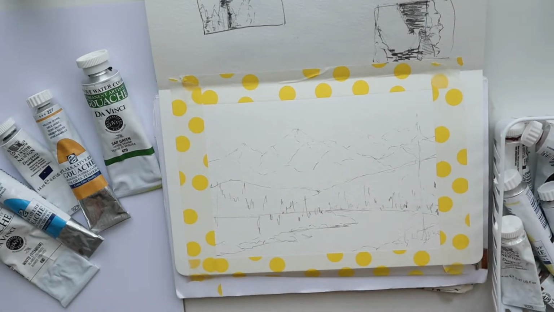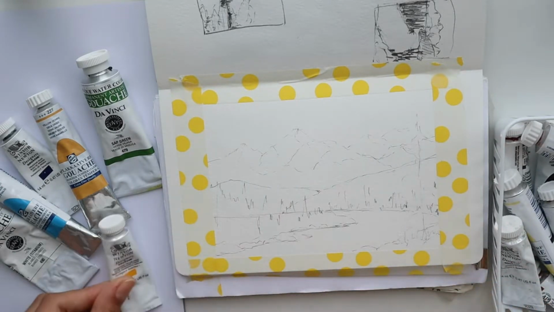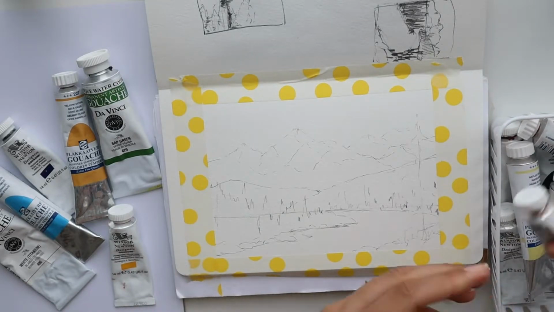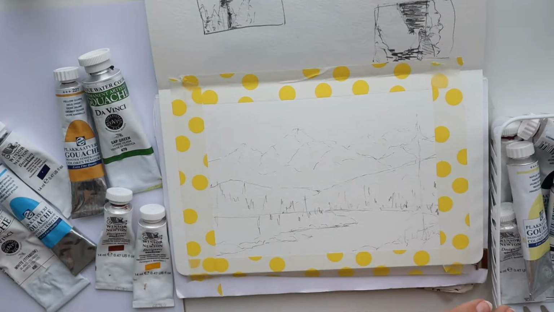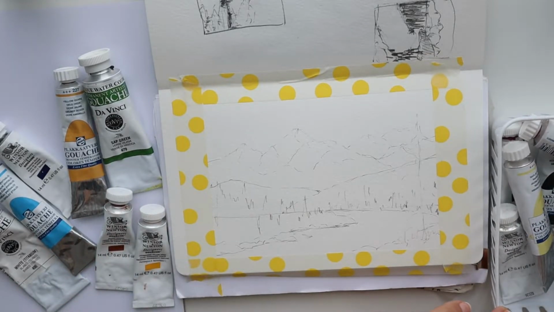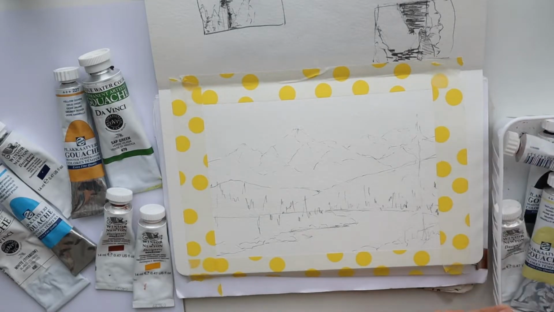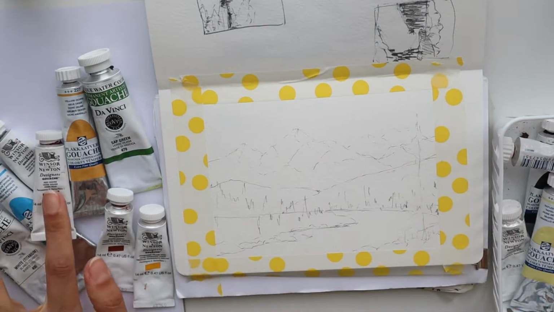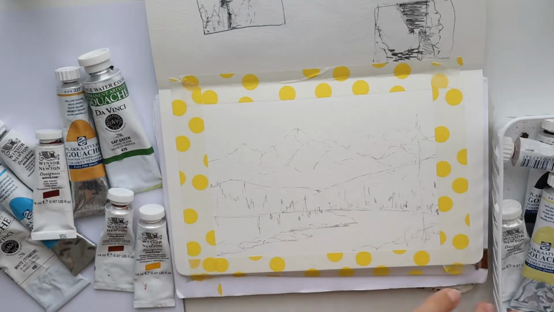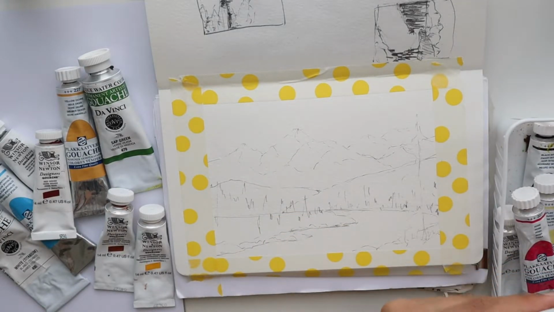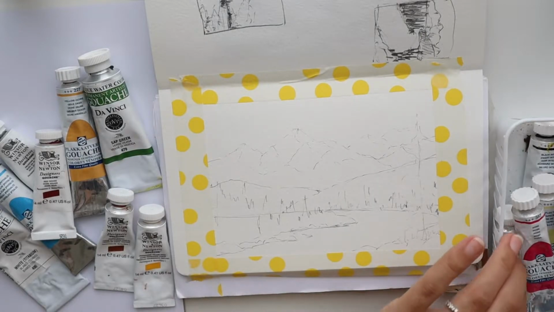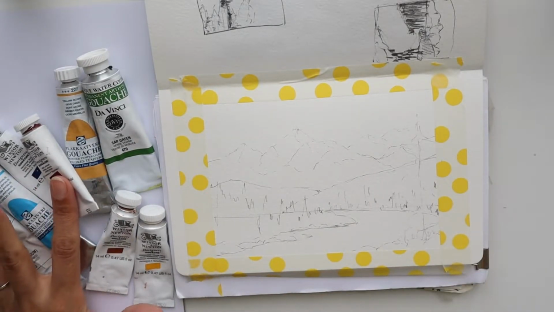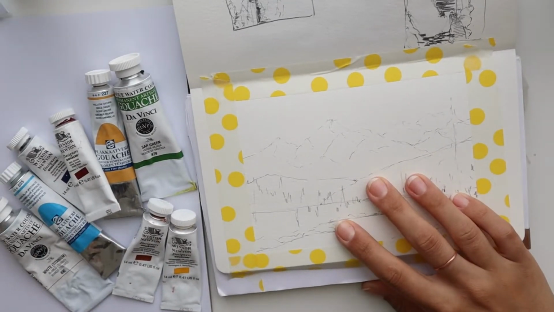I'm gonna use my permanent yellow deep. What else do we have? Burnt sienna, yes, for mixing dark greens. And also the red ochre. I'm gonna use this one for mixing colors of the mountains. And I think this is it. Raw umber. I don't think I'm gonna use raw umber. Okay, so these are all of the colors that I'm gonna be using.